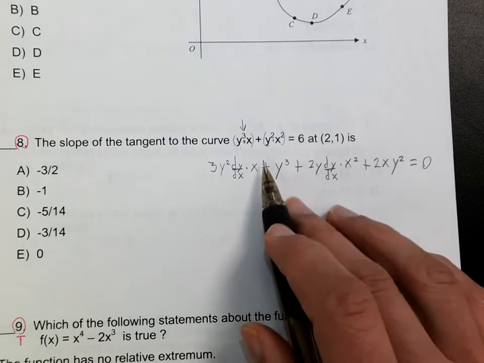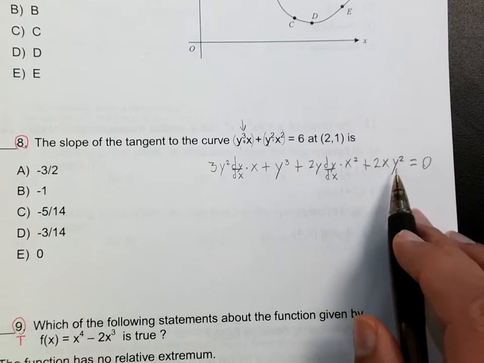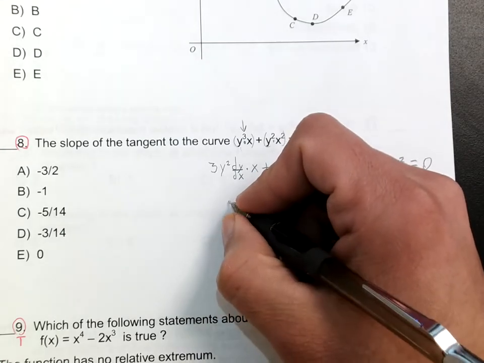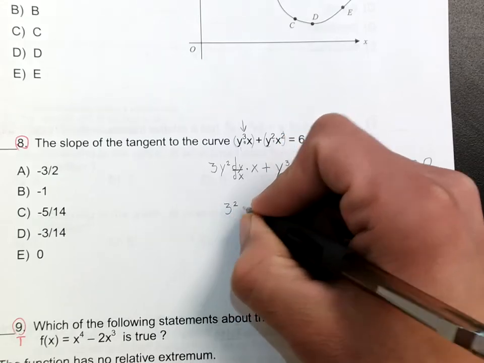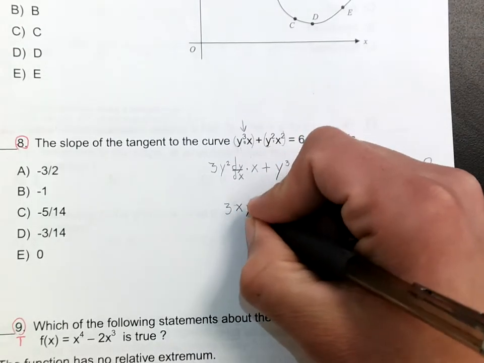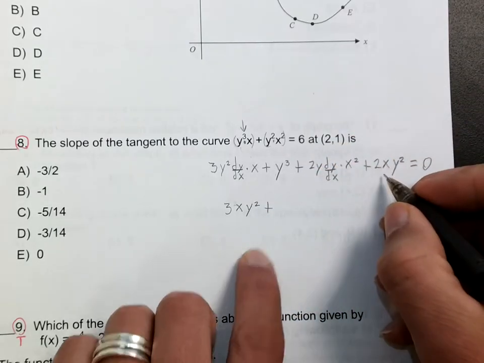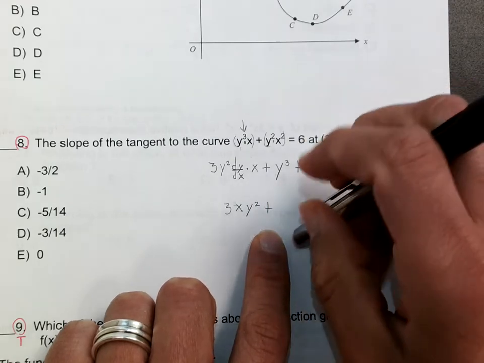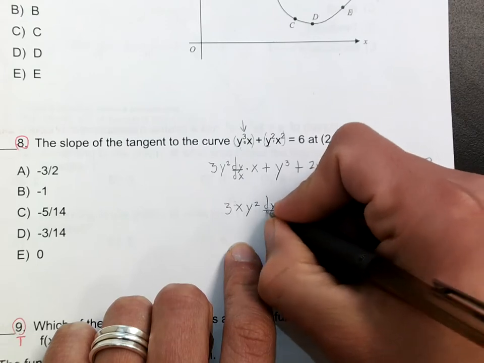So we're going to subtract y cubed and 2xy squared. We're going to subtract that also. So we have on this side, okay, let me write it one step at a time here, guys. We have 3xy squared plus, oh wait, I'm writing my dy dx terms here.